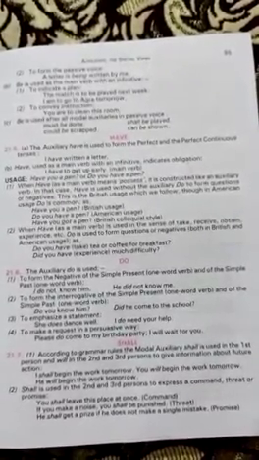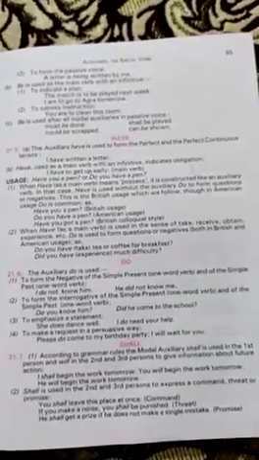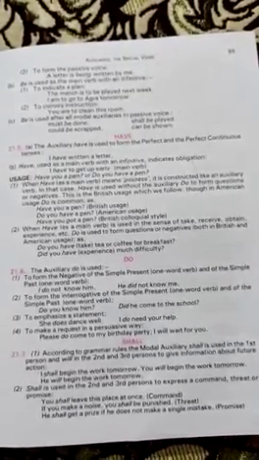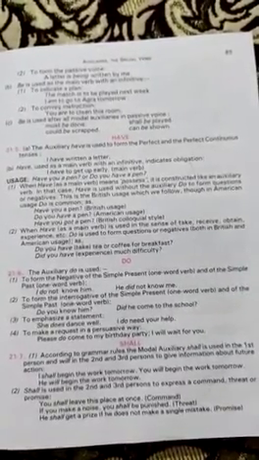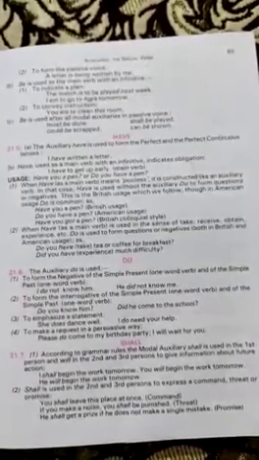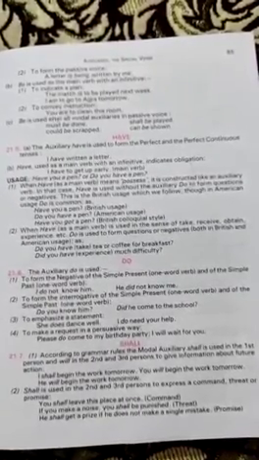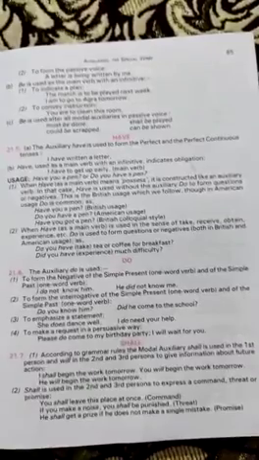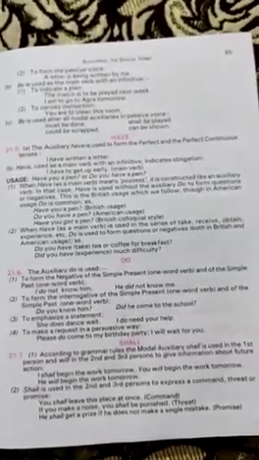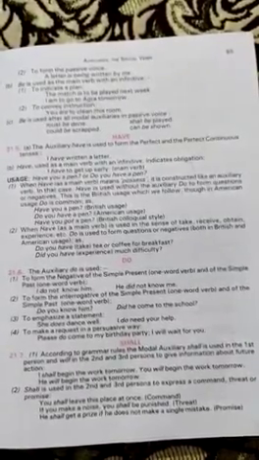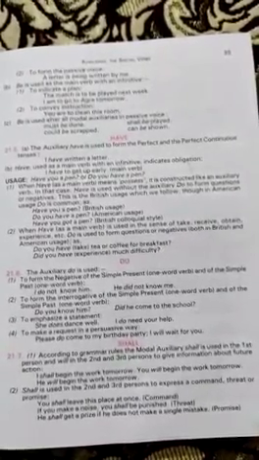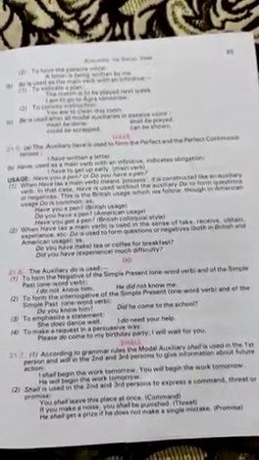So let me read for you this. When have as a main verb means possess, it is constructed like an auxiliary verb. In that case, have is used without the auxiliary do to form questions or negatives. So here are some examples.